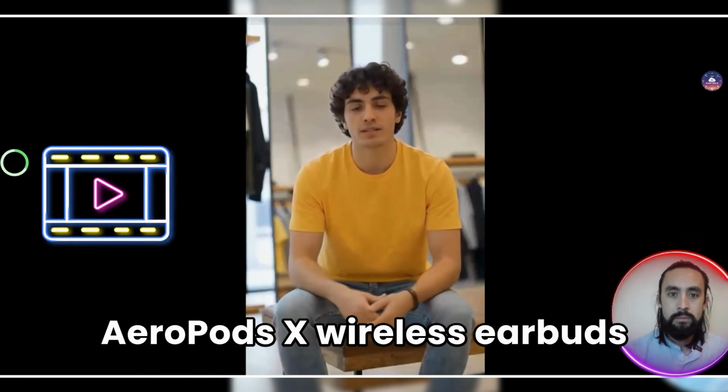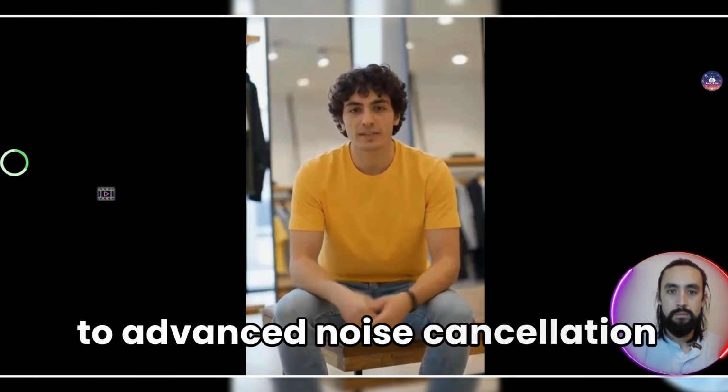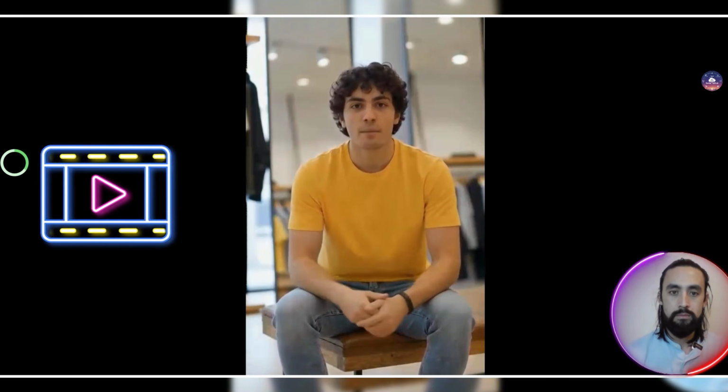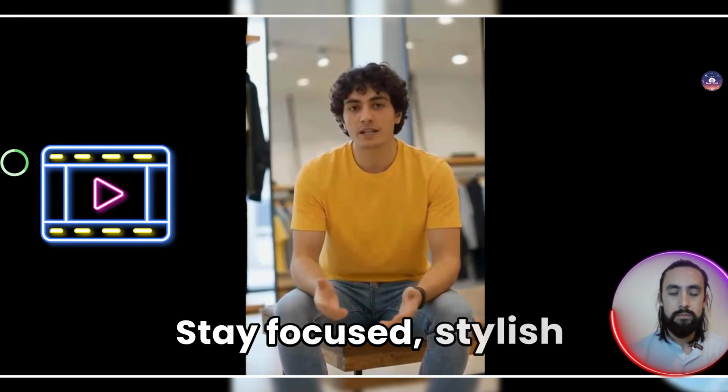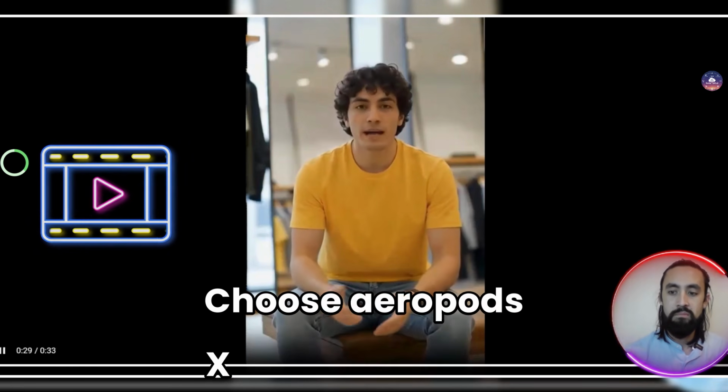AirPods X wireless earbuds blend immersive sound with quiet clarity thanks to advanced noise cancellation and precision call technology. Their lightweight design gives you lasting comfort from sunrise to sunset. Perfect for work, study, or on the move. Stay focused, stylish, and effortlessly in tune with your world. Start now. Choose AirPods X and experience the joyous sound crafted for every moment.